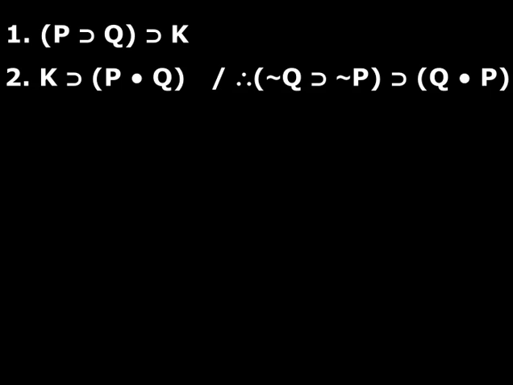How can I do that? Well, first I'm going to do conditional exchange on this conditional. Everything else stays the same. Horseshoe K, horseshoe K. It's just this that I'm working on. I'm going to turn if P then Q into not P or Q. Horseshoe becomes a wedge, negate the first component.